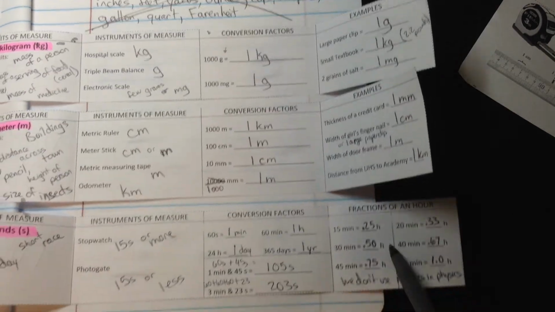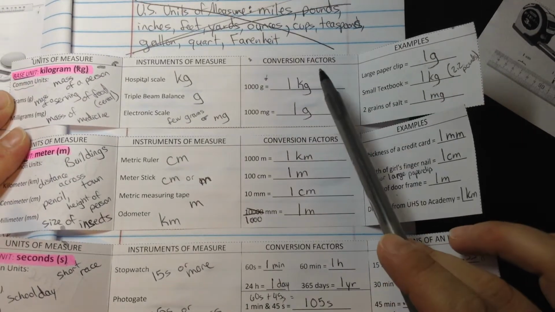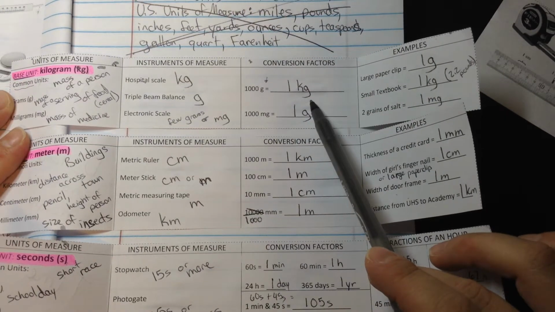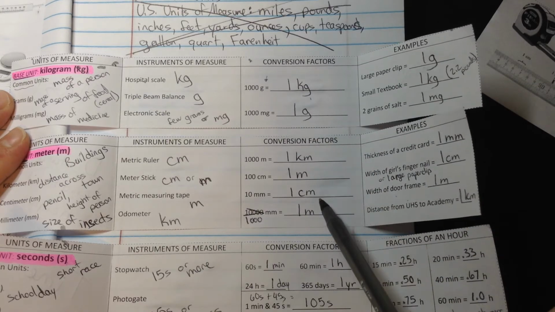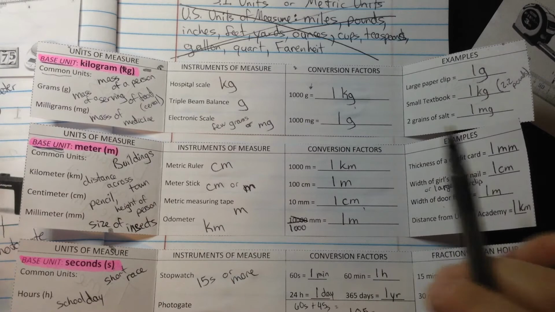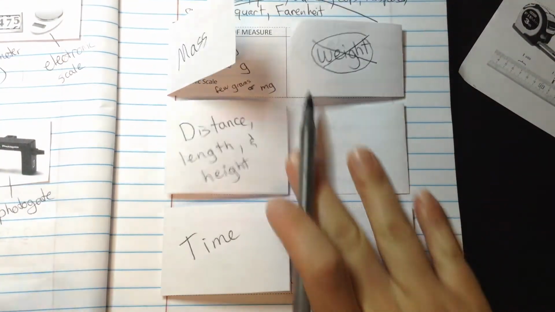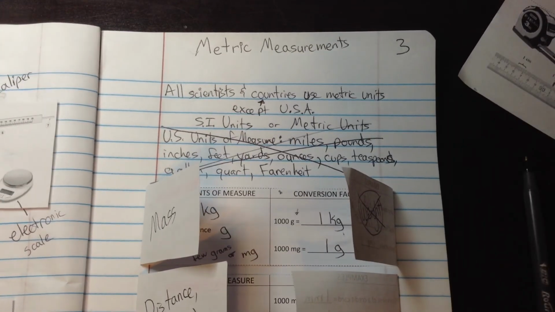You need to know your fractions of an hour. You need to know your time conversions. You do not need to know mass conversions, and you do not need to know distance conversions, but you do need to know everything else for the quiz. Okay, and that is metric measurements, page 30 in your journal.